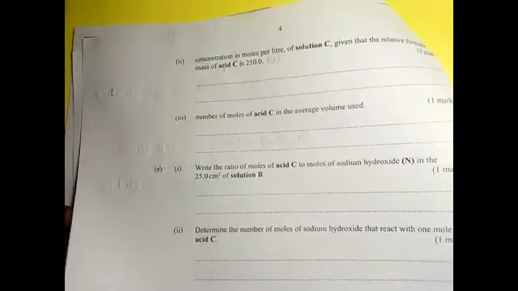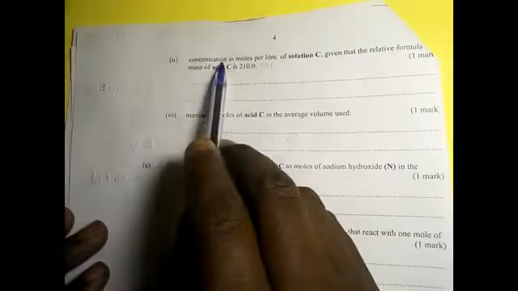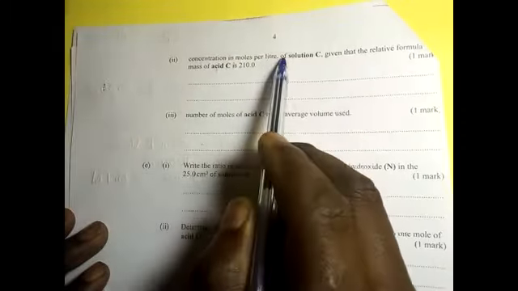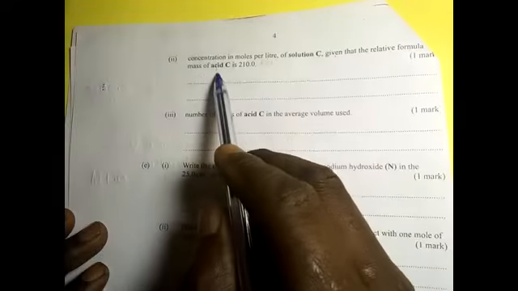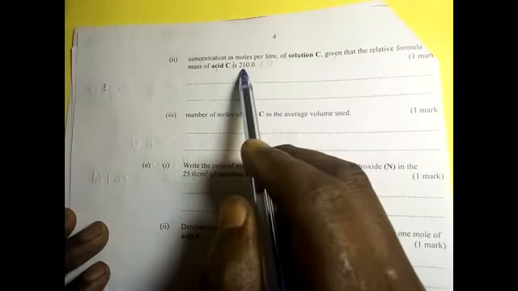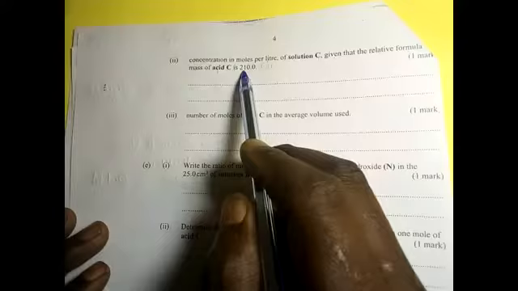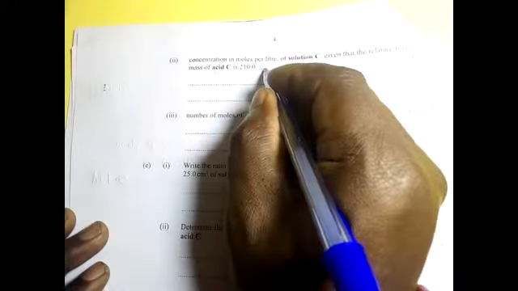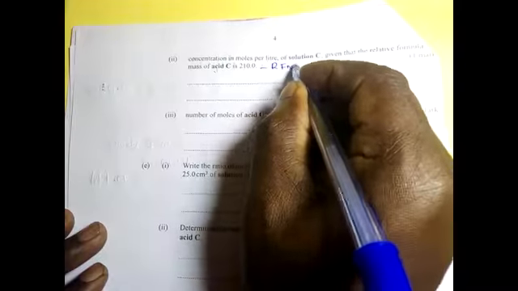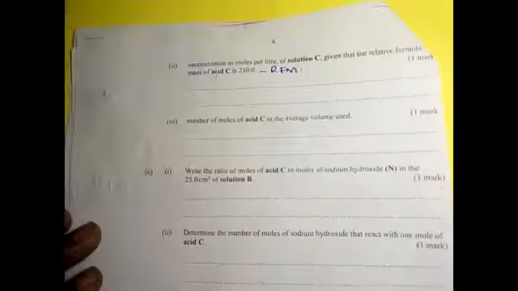Yes, so the question is asking calculate the concentration in moles per liter of solution C, given that the relative formula mass of acid C is 210. So this is the RFM.